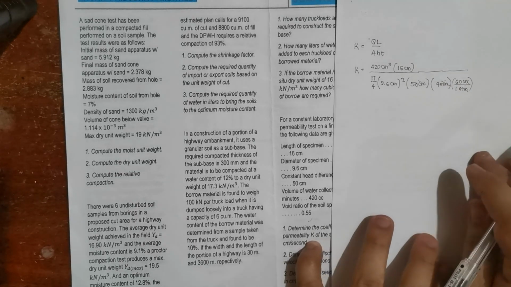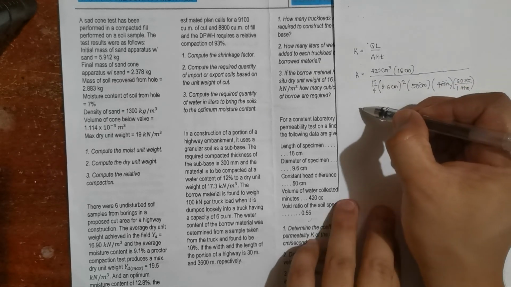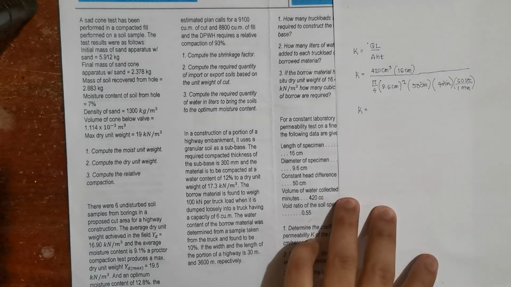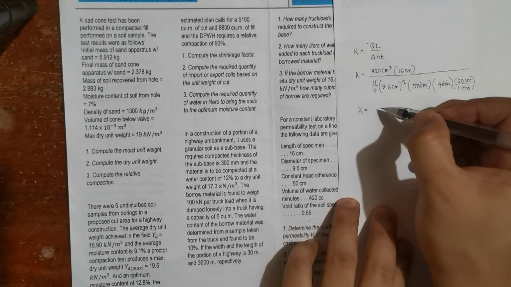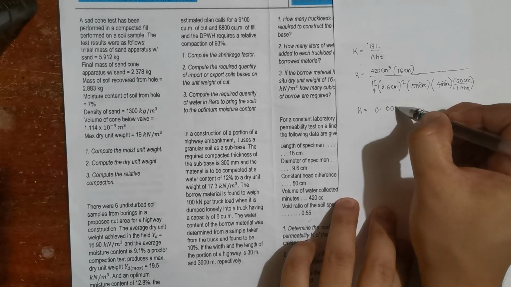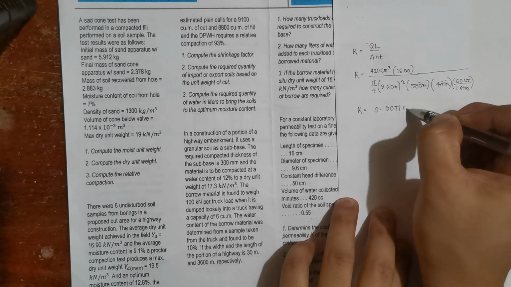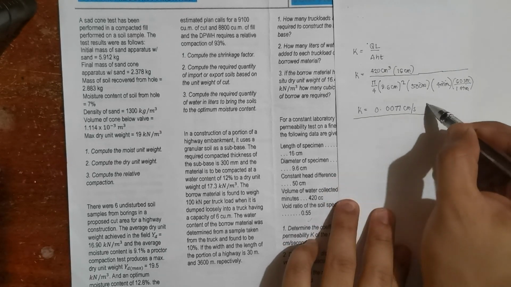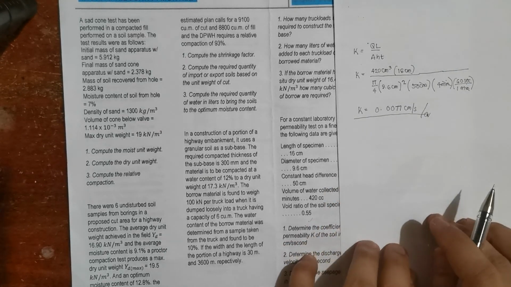Cancelled. So, okay na yung units natin. So, computing for the value of K, we will get 0.002 0.077 centimeter per seconds. And that will be our first requirement.